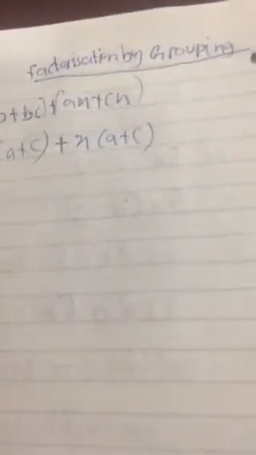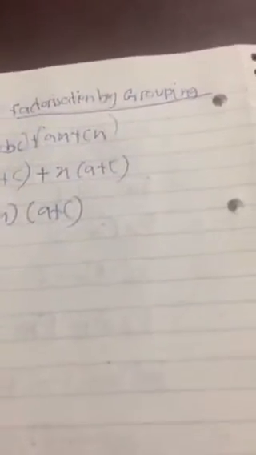Again plus, here X is common, I can write X into A plus C. Now I have to make sure that the terms inside the brackets must be equal. Then only we can factorize by grouping. So A plus C and A plus C is equal. So the factorized form will be B plus X into A plus C. This will be the factorized form of AB plus BC plus AX plus CX. So this is known as factorization by grouping.